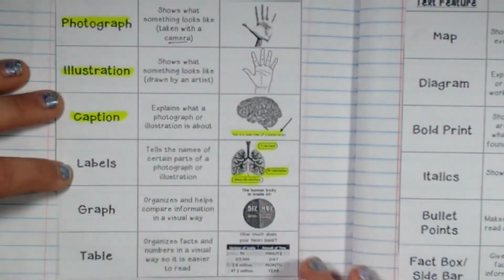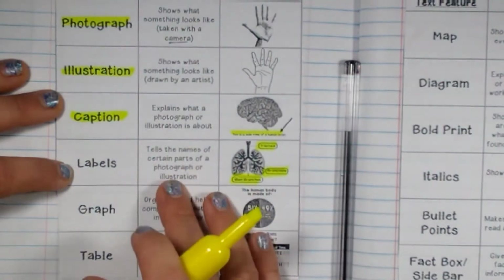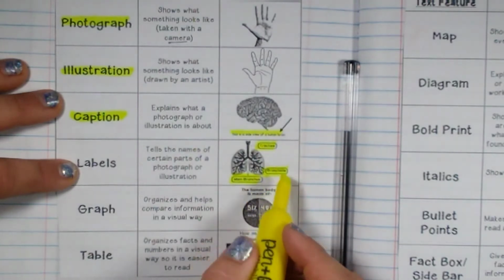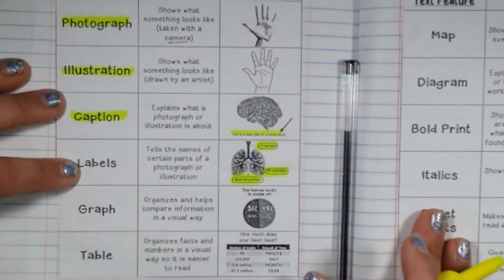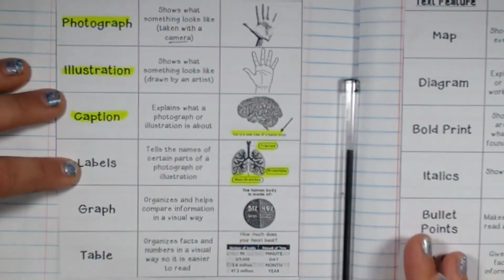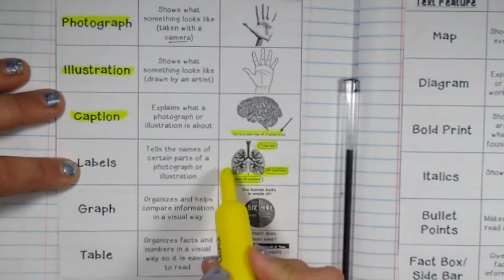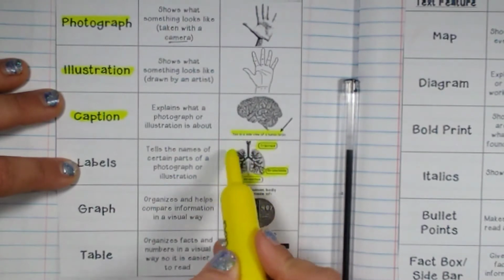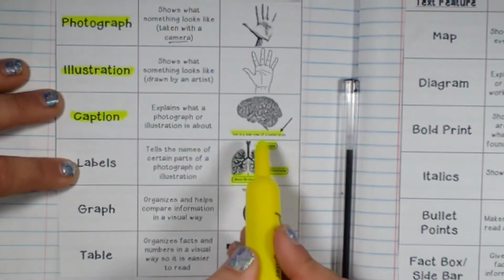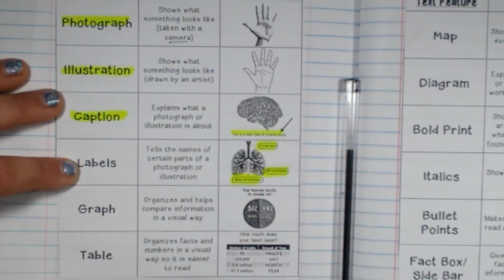They will have labels on their photograph, and that would help you with understanding what each of the items look like, what they do, how they work together, and things like that. So this picture is of the respiratory system, and it has the different parts labeled. So this tells you the different parts and where they're located and what they look like.